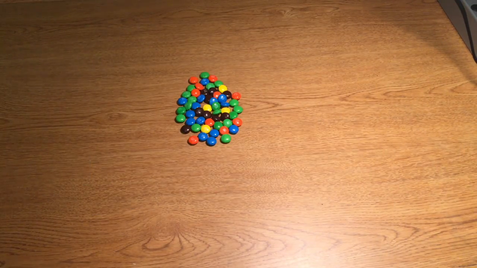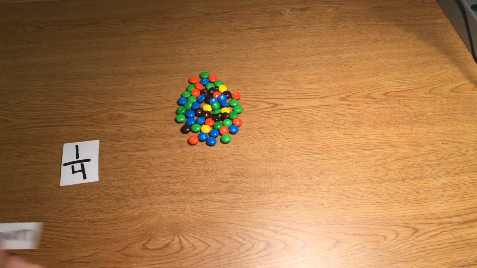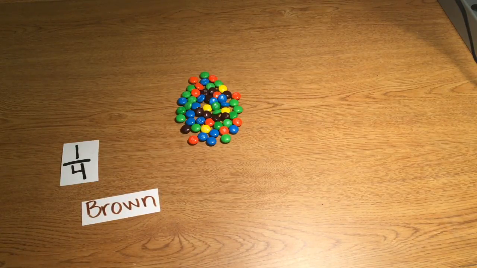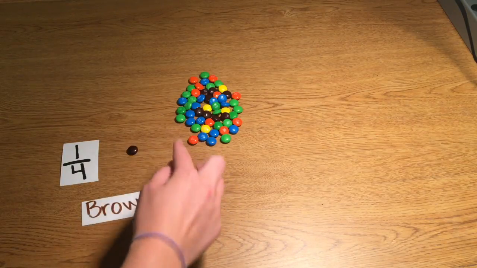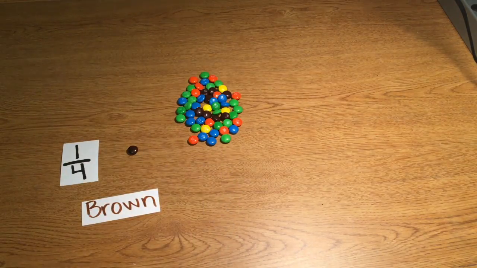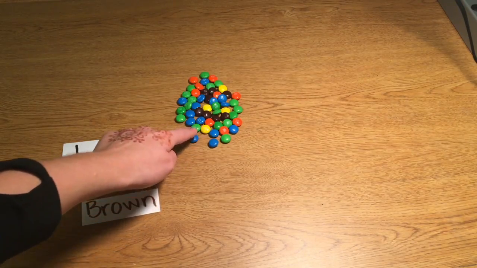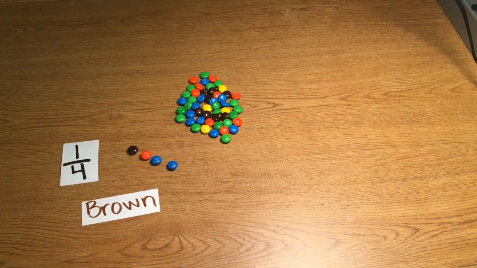Next, you need to show me that 1/4 of the M&Ms are brown. The numerator tells us that there will be 1 brown M&M, and the denominator shows us that there will be 4 M&Ms altogether. 1, 2, 3, 4. 1/4 of the M&Ms are brown.